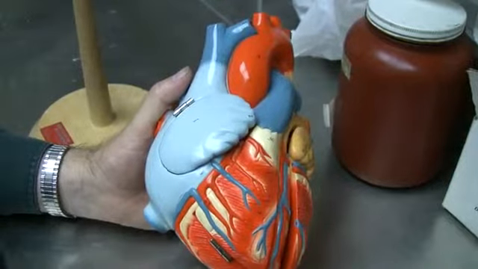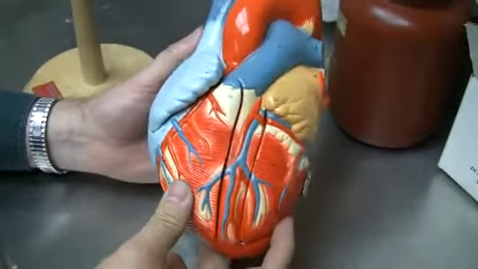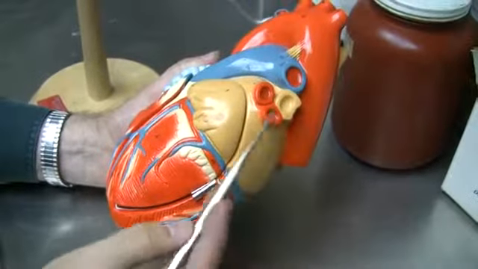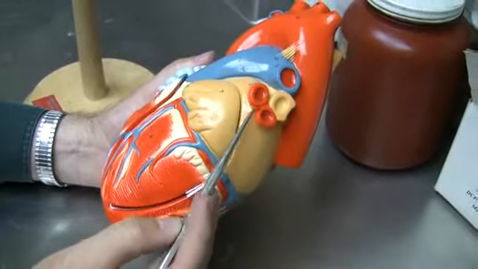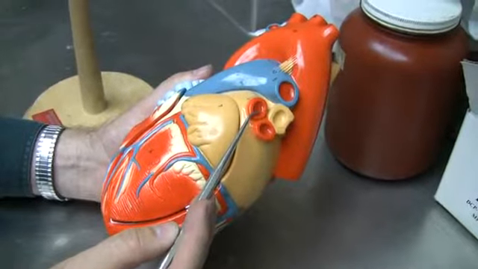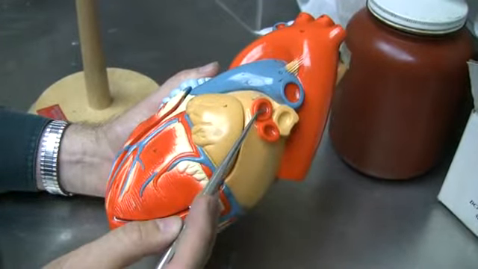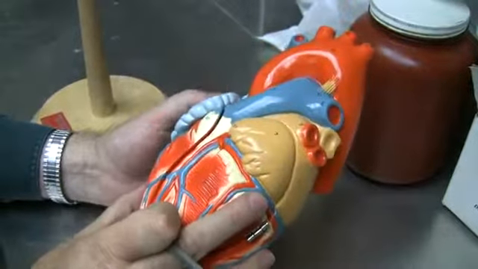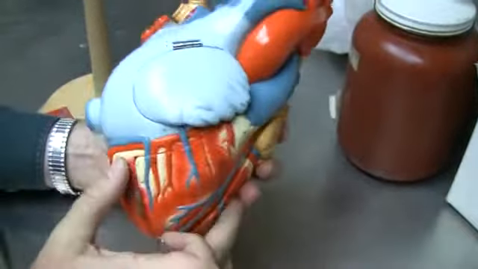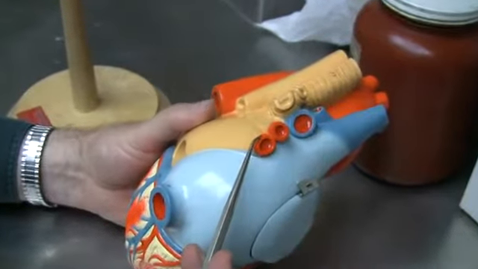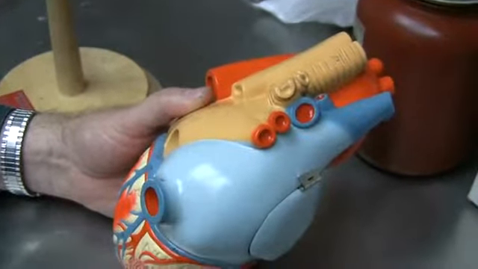Now, blood is coming from the lungs to the heart on the left side. So we also have veins on the left side, but these veins are red because the blood coming from the lungs is oxygenated blood. These would be the pulmonary veins. There's two here on the left side draining into the left atrium, and there's two on the right side also draining into the left atrium.